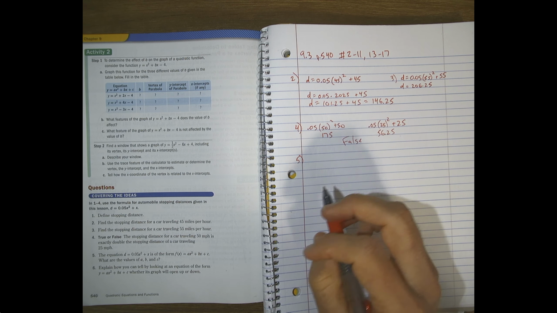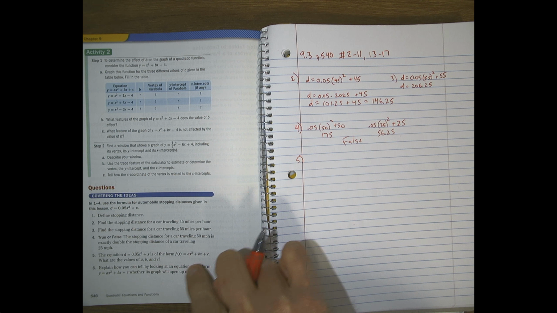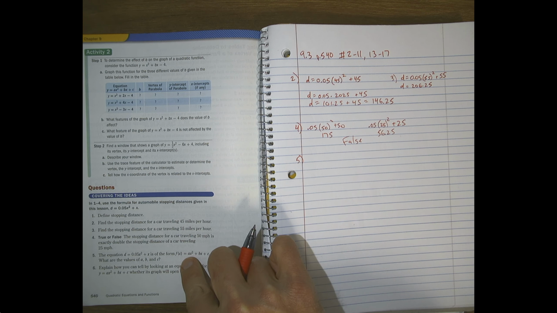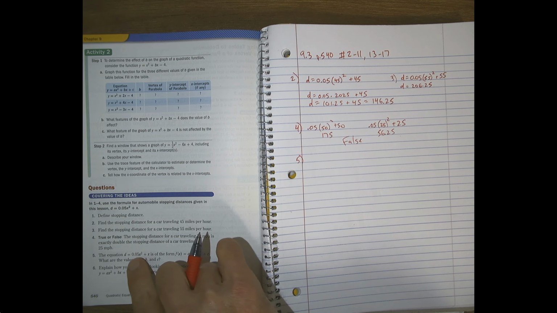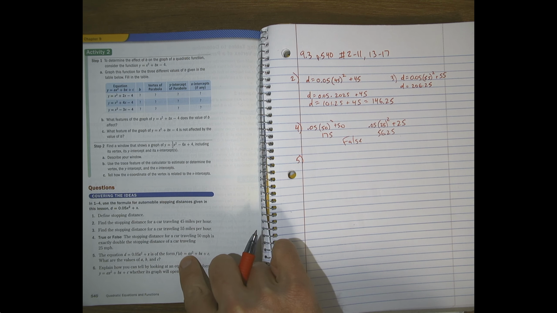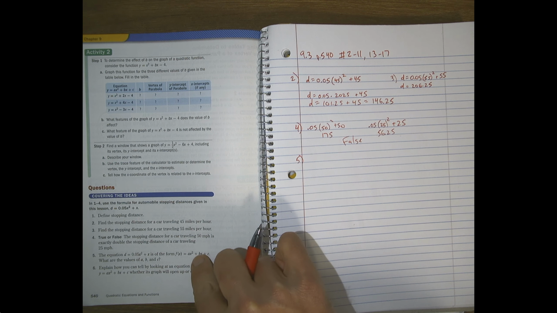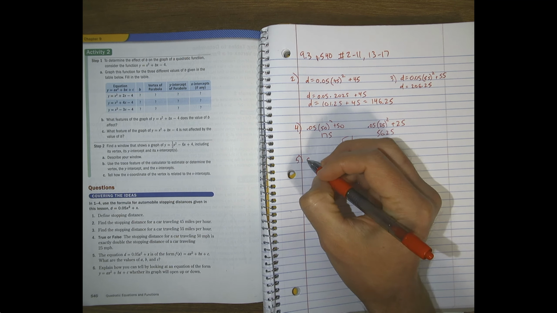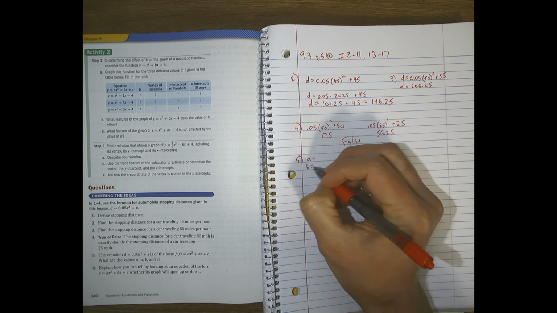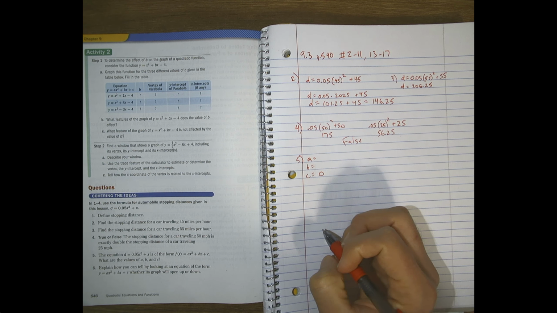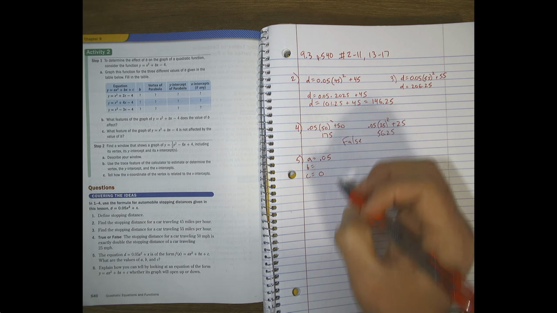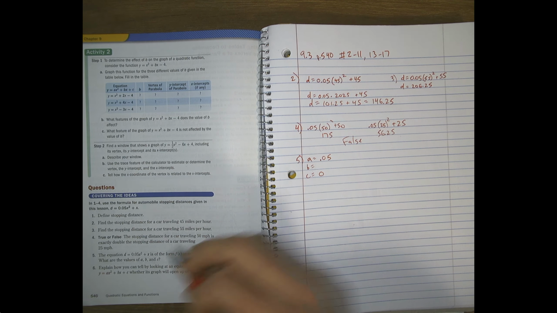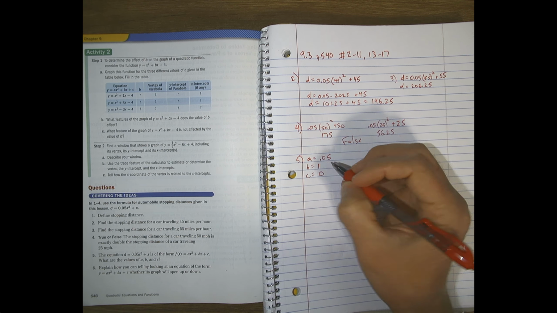Number 5. So given this equation, it is in the form ax squared plus bx plus c. If you notice, I have the x squared part right here, so in front of it is a. I've got the x, so in front of it is b. I don't have anything else added, which means c is 0. So A is 0.05, and b is the coefficient of x, and since you don't see one, that means it's really a 1.